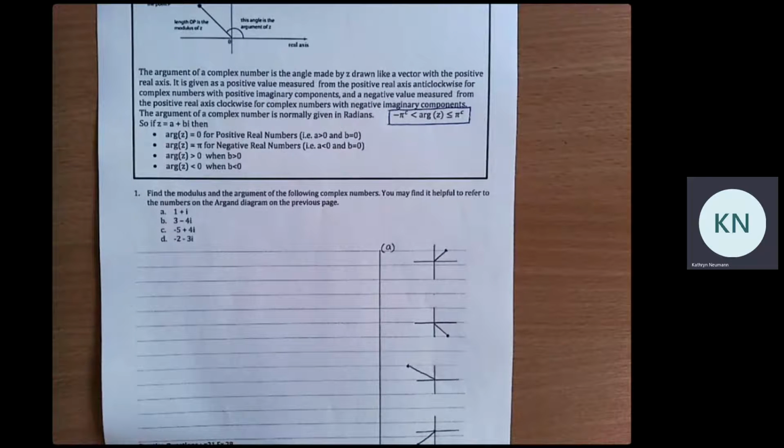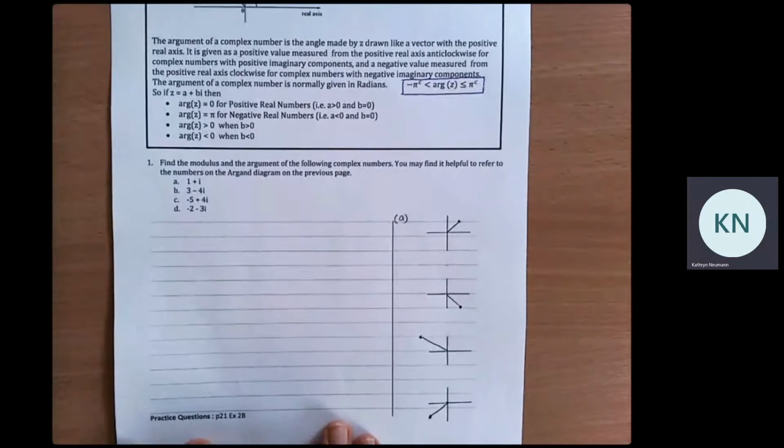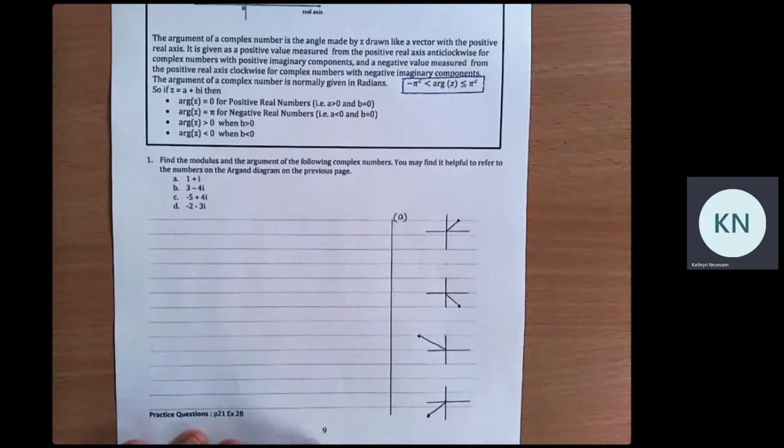We now move on to looking at what's called the modulus and argument of a complex number. So you can do this referring back to the diagram you've just drawn on the previous page. I've reproduced little mini diagrams here for the purpose of the video. So the modulus of a complex number is just its size. So we're going to use Pythagoras for that.